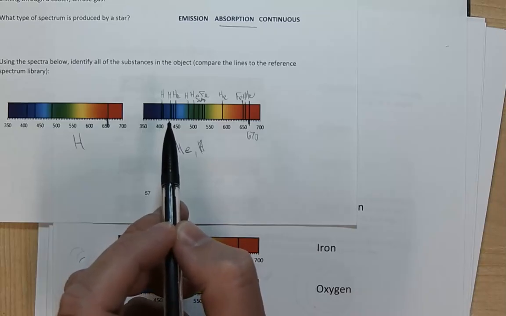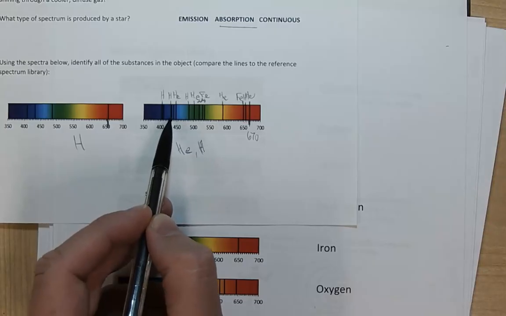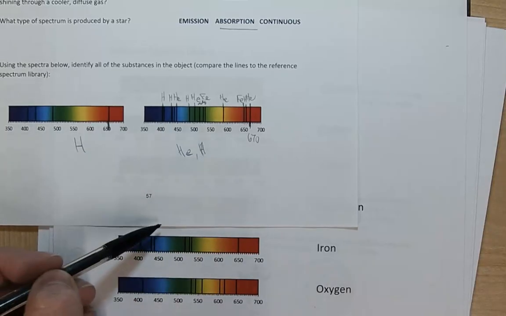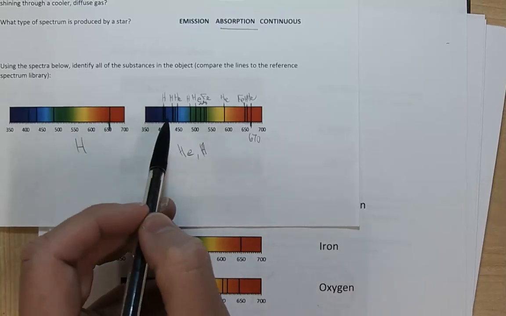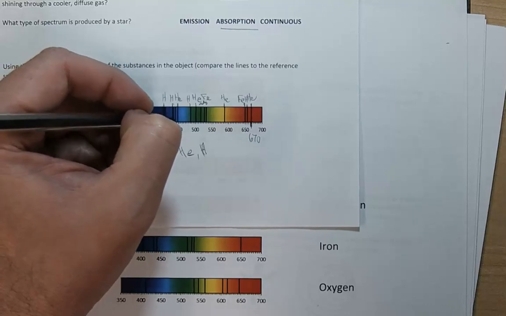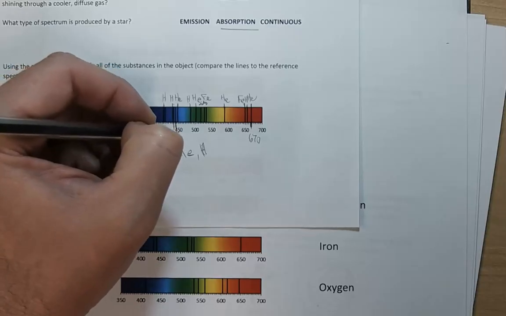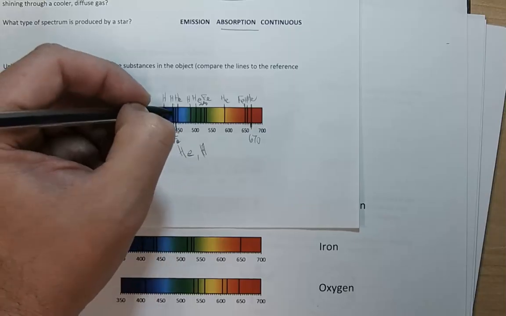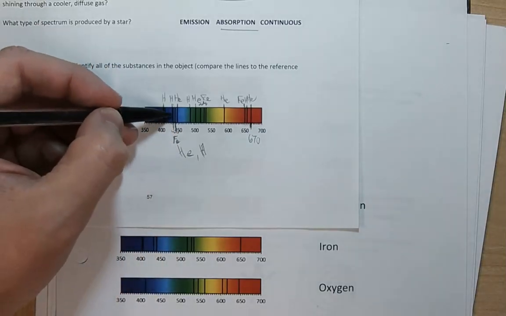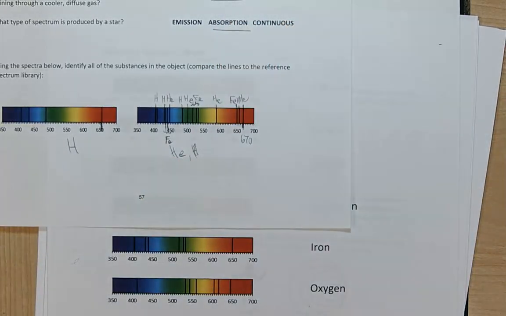And you might think that line right there we already have accounted for from the hydrogen. But notice that line right there is a thicker line. So why is that line thicker than it looks over here? Because that's probably two lines right next to each other, this hydrogen line and this iron line. So both of these lines are from iron. And instead of one thick line, the iron line and the hydrogen line are basically right next to each other, and so it looks like one fat line in our spectra.